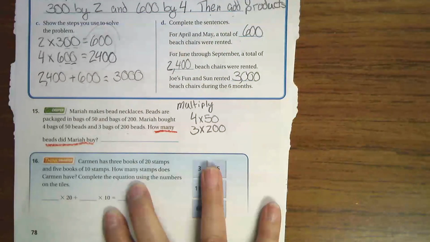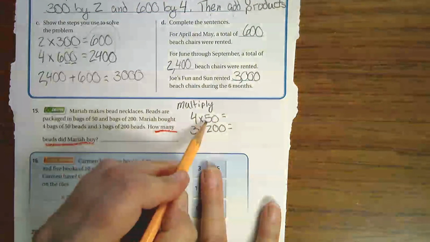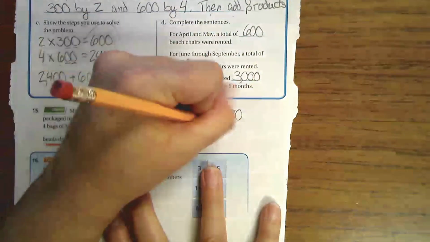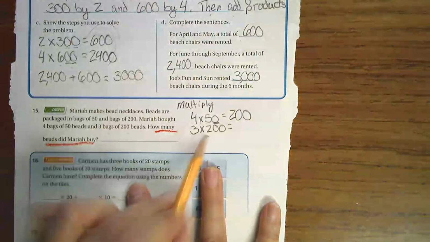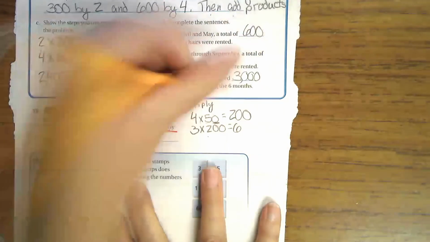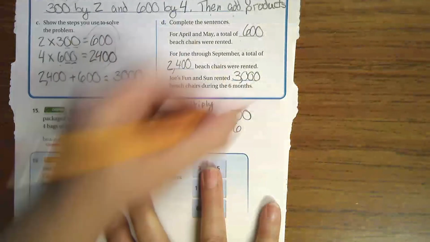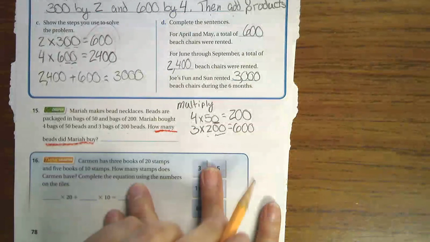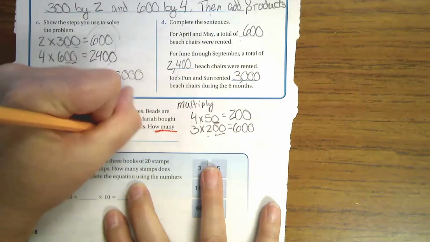Okay, let's solve that first and see where we end up. 4 times 5 is 20. So 4 times 50 is 200. 3 times 2 is 6. So 3 times 200 is 600. If we add these together, we'll end up with 800 beads.